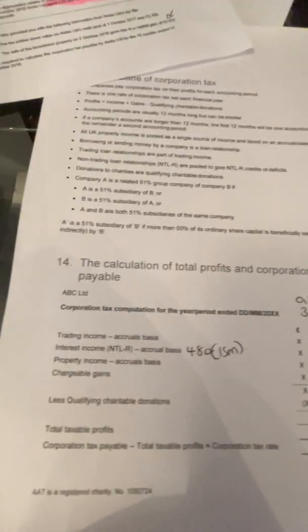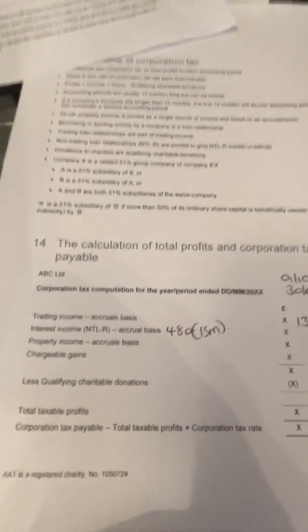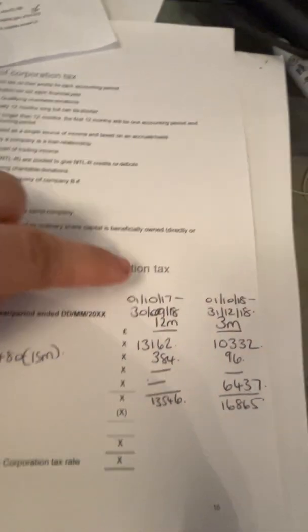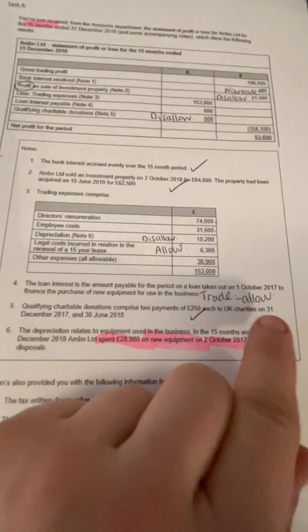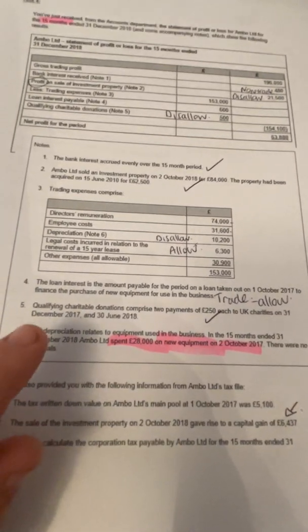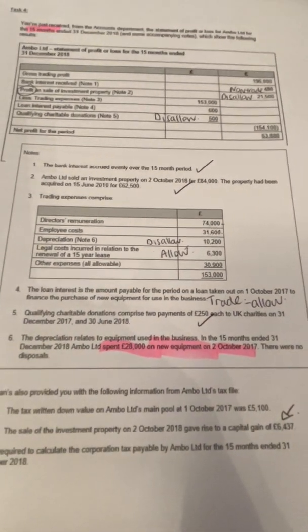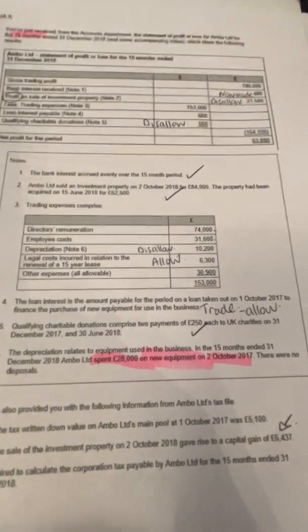Okay. So the next thing then that we've got is less qualifying charitable donations. And again, you need to look at your date ranges. So when we look here, we're told that they happened on the 31st of December 17 and on the 30th of June 18. So where are both of those dates?